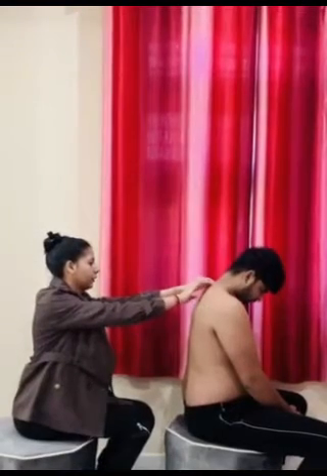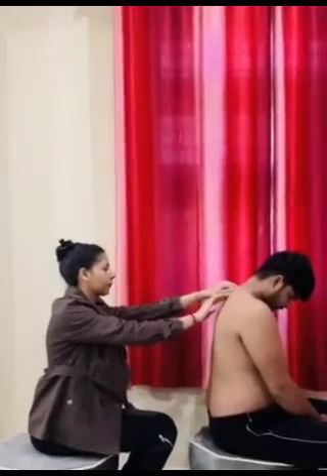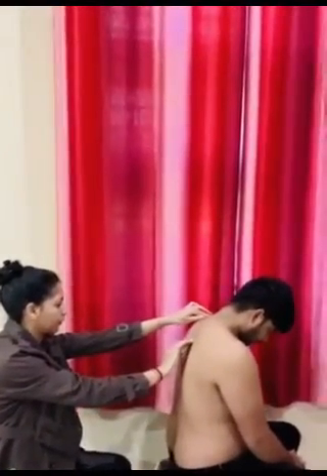Now, with the patient's neck flexed forward, find the most prominent spinous process, which is usually the cervical 7 vertebra. Then feel and count from the cervical 7 vertebra to the thoracic 12 vertebra.